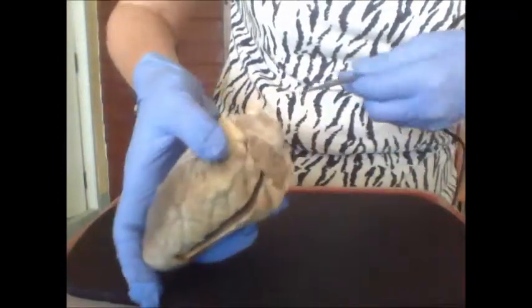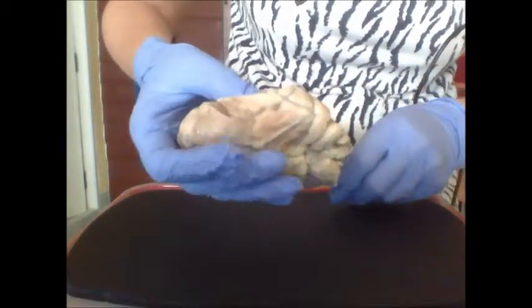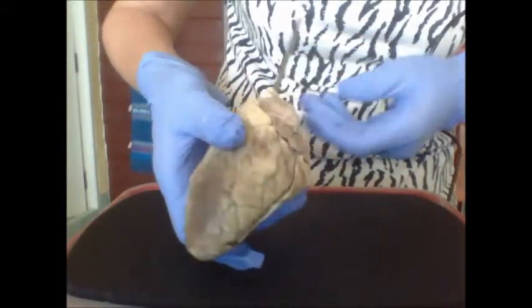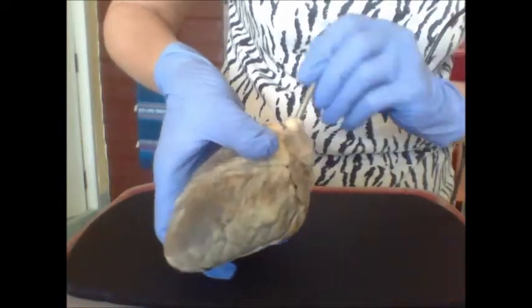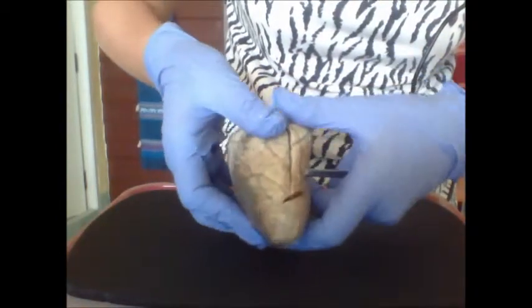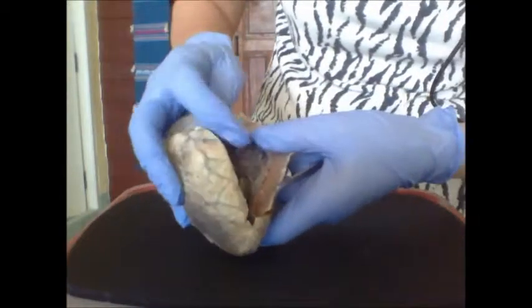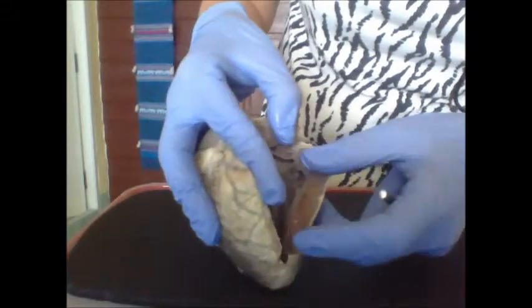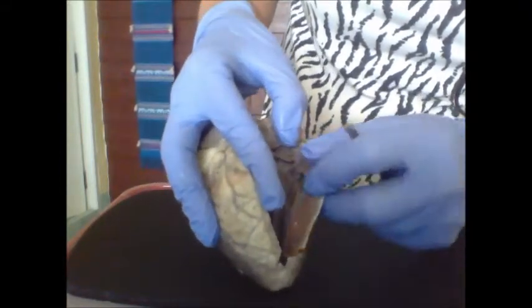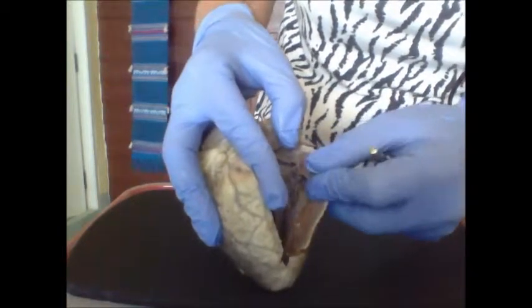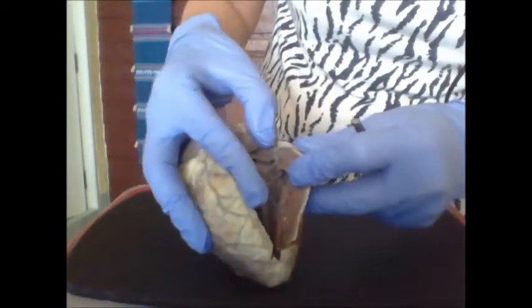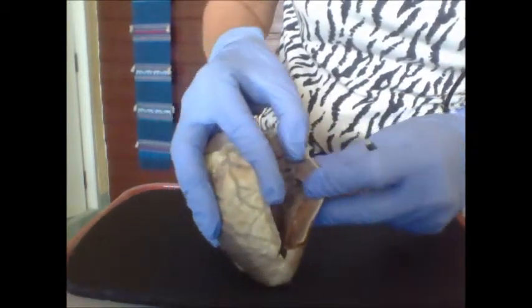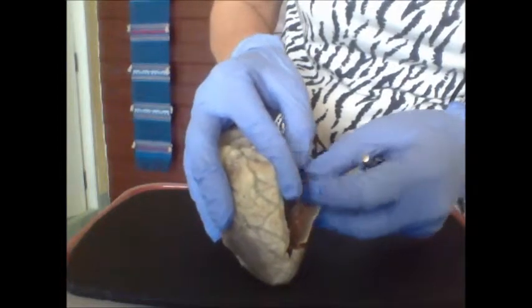Okay. Then we also have the pulmonary trunk. And let's just look inside here at the left ventricle. So looking inside, we can see the thick myocardium, and the myocardium is 3 times thicker than in the right ventricle because the left ventricle has to take a lot more pressure while pumping.